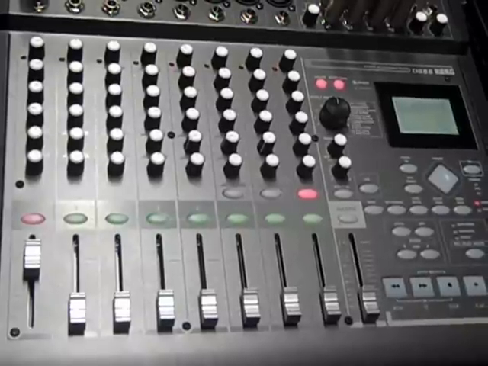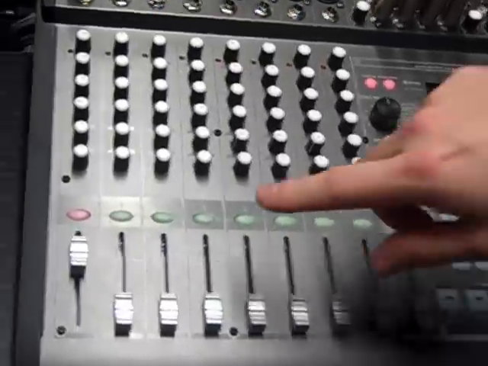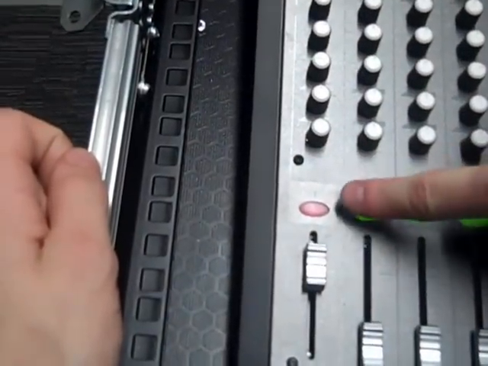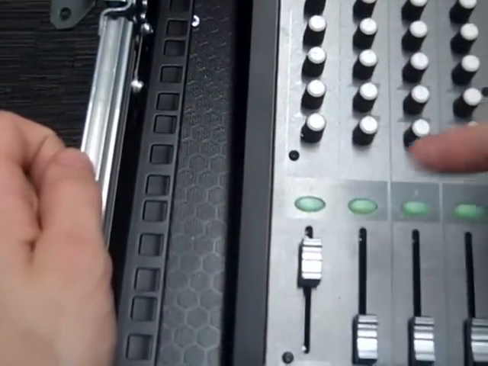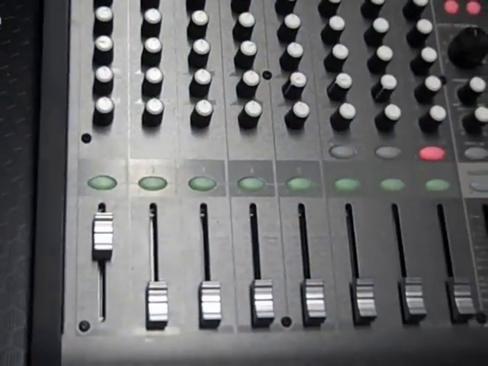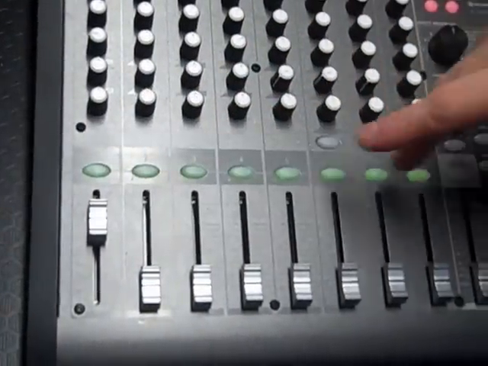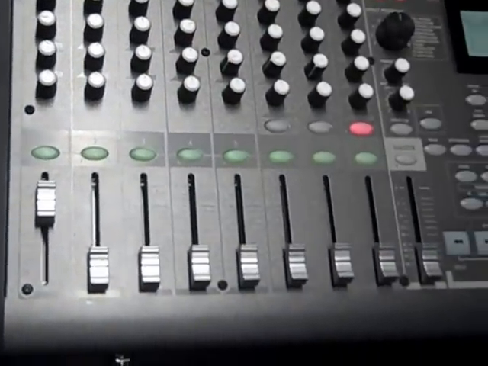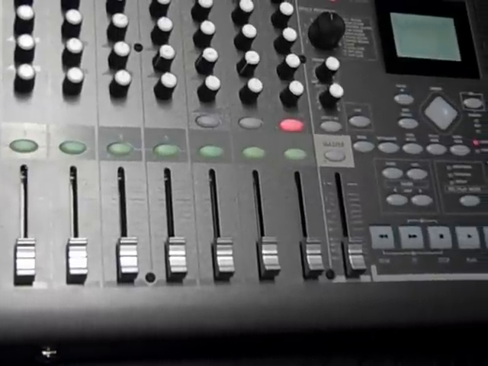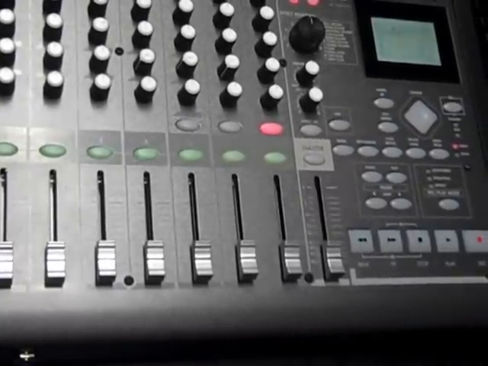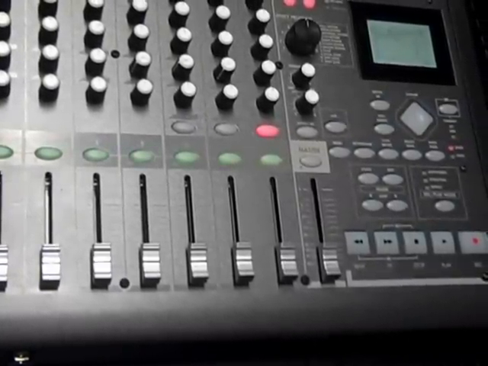So now we want to listen back to the track. So what we do is we go back to the arm button for channel 1, we change that so it's green, and this means it's in playback mode. Make sure that none of the others are on red, make sure they're all green, ready for playback, otherwise it will record onto those channels, making additional data you don't want on the hard drive and taking up space that other students could be using.